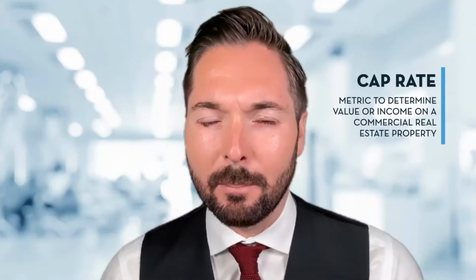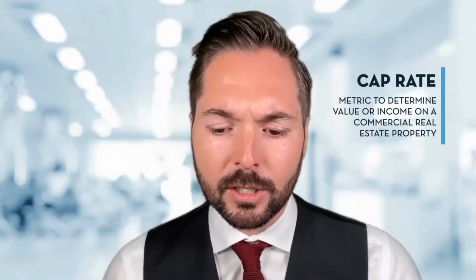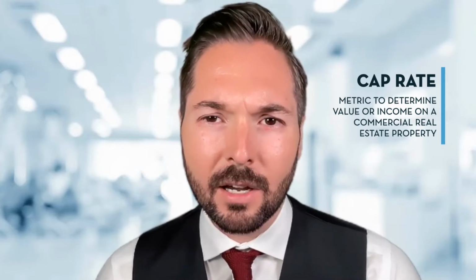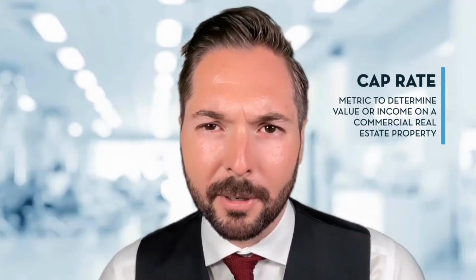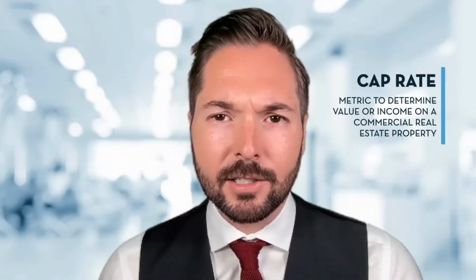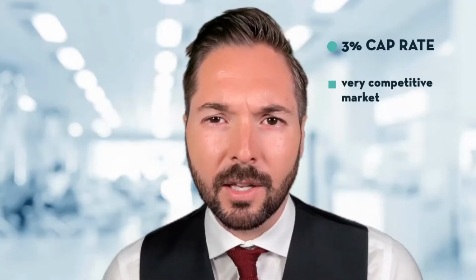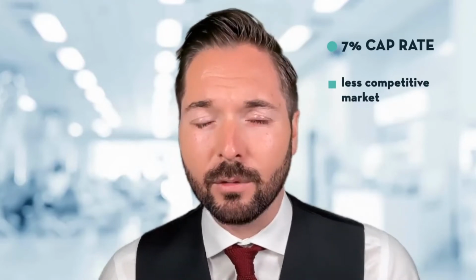What is a cap rate, or capitalization rate? Simply put, cap rates are a common gauge or metric that a lot of investors look at to determine the value and the income on a commercial real estate property. They can also give a little bit of insight into how hot the market is, how competitive the market is, I should say. For example, a very low cap rate like 3% may indicate a very competitive market where there's a lot of bids for properties, as compared to a 7 cap rate, which may be a property in a less competitive market space.